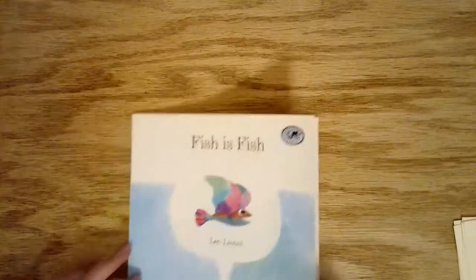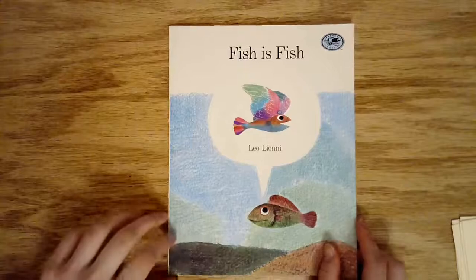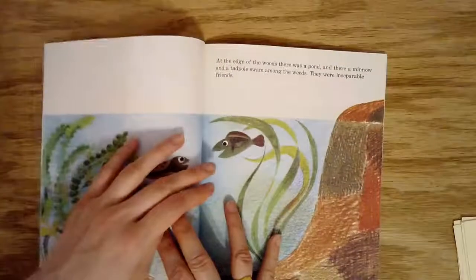Okay, you still with me? I have a few more of these books left. It's fun to share these story beginnings and talk about them. Fish is Fish by Leo Lionni. And here's the beginning of Fish is Fish. Let's take a closer look.